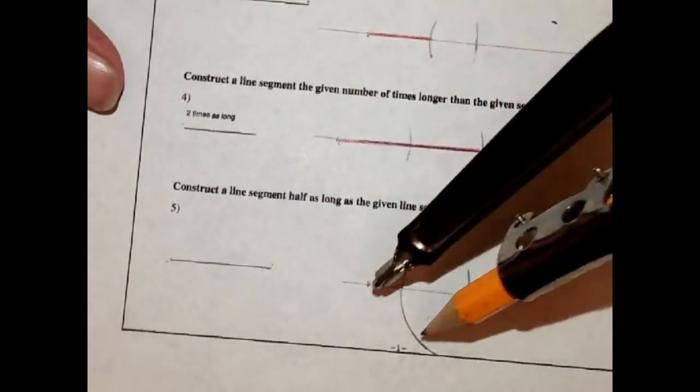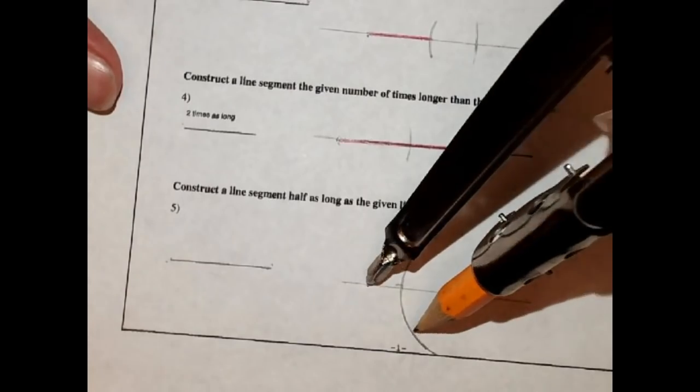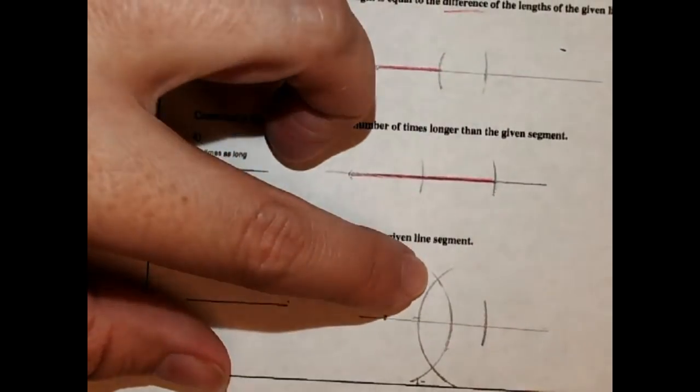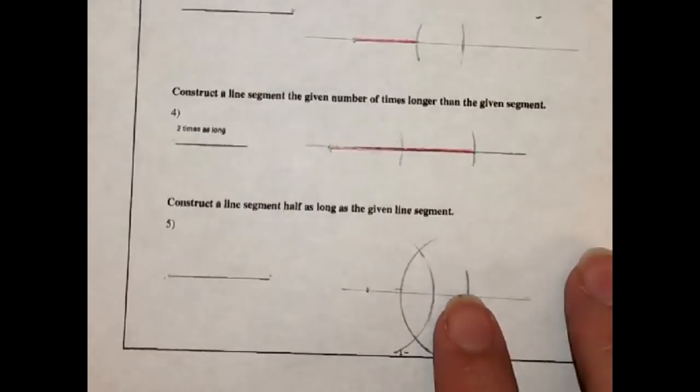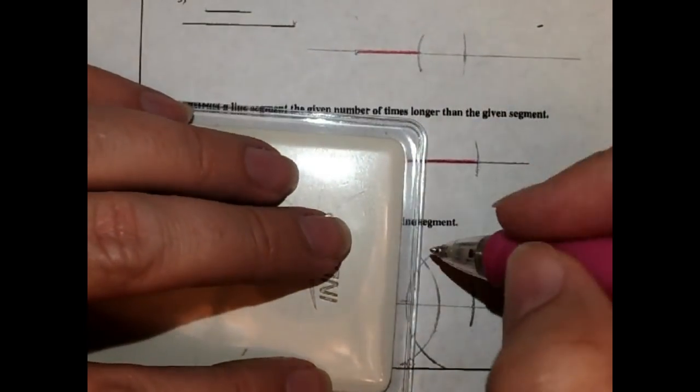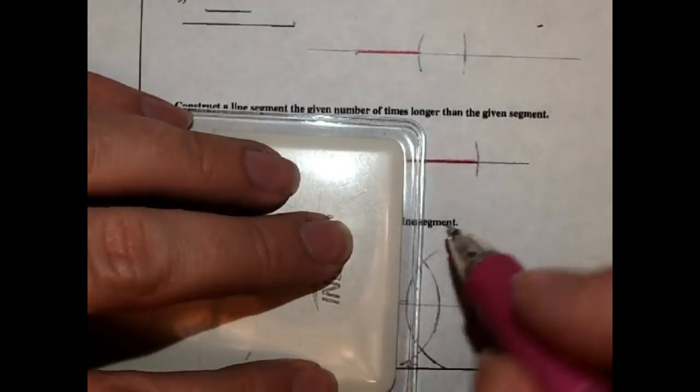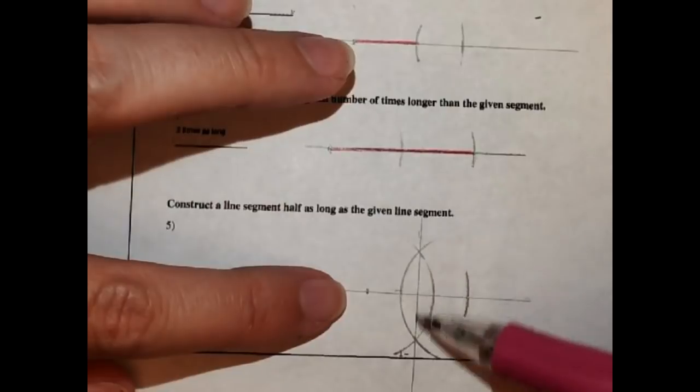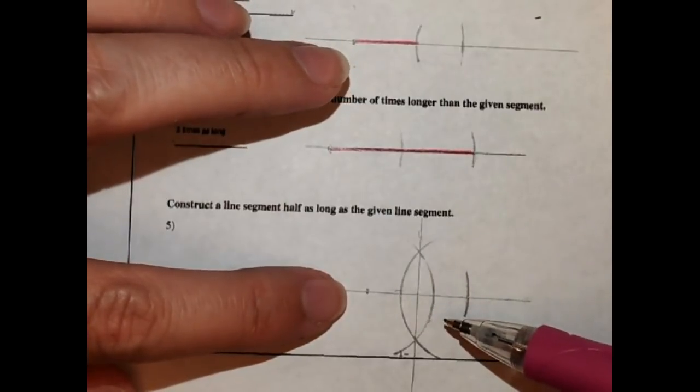And then I'm going to put my point on the other end and do the same thing. And I need these two arcs to cross in two places. So it crosses here and it crosses here. I'm still using just my pencil, not my red pencil yet. And now if I draw a line right through those, what I've done is I've made a line that's perpendicular to this exactly halfway through.